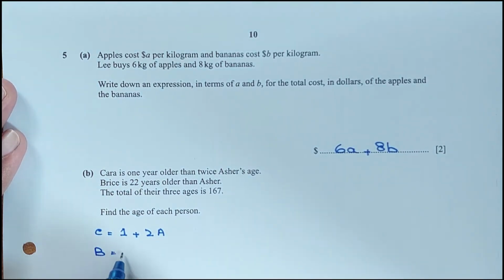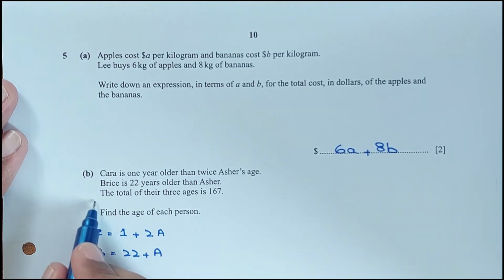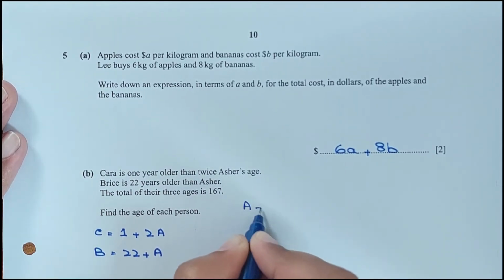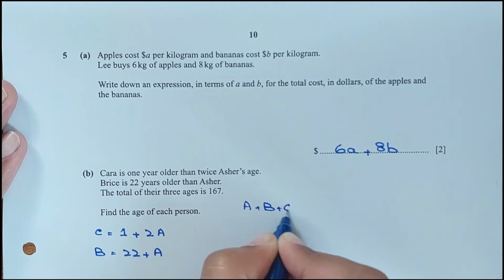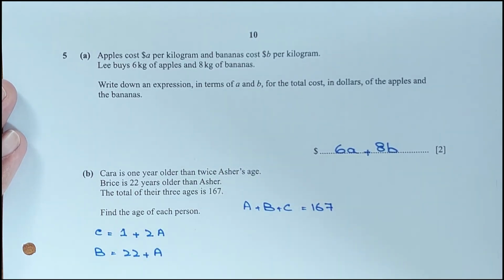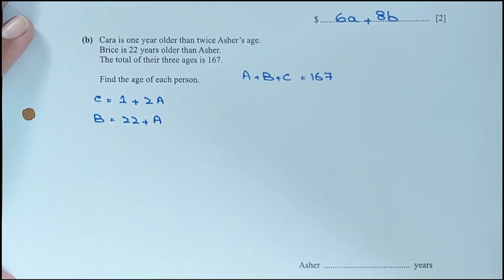B is 22 years older than Usher's age, than A, right? Now the total of the three ages is 167. So A plus B plus C is 167, right? Find the age of each. Okay, so we have C in terms of A and B in terms of A.